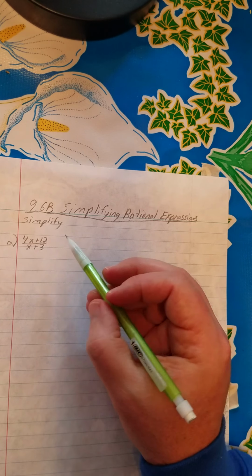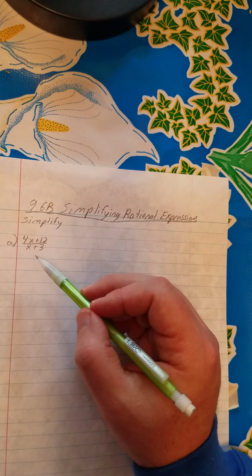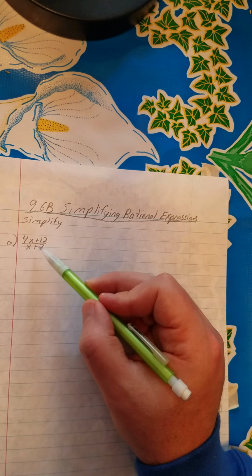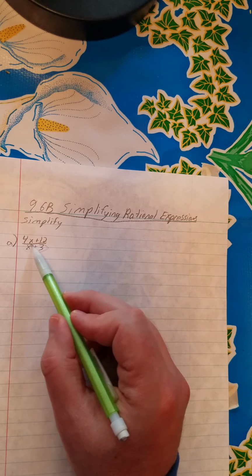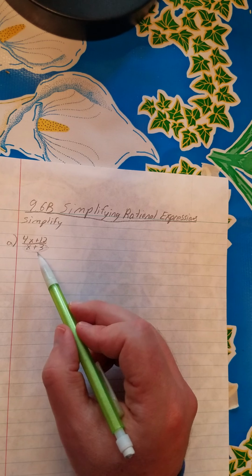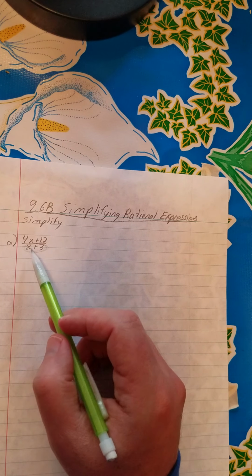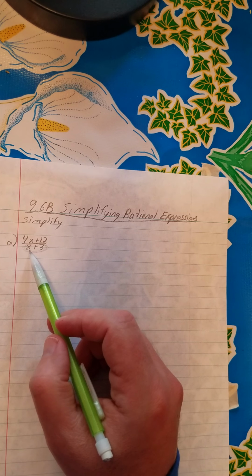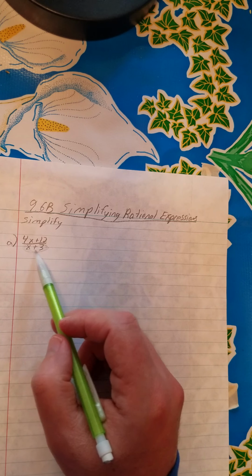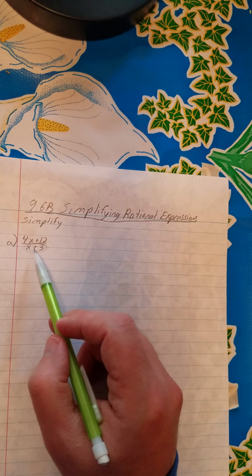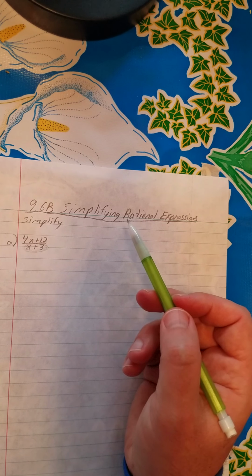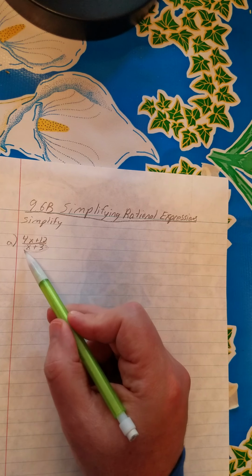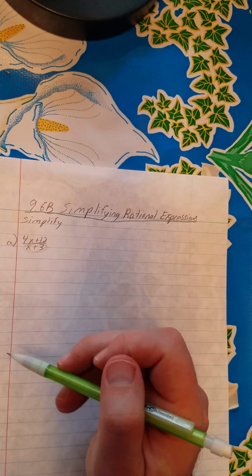So when they give you a fraction, I would say 95% of the time, if not 100% of the time in this class, something's going to cancel out. And they're giving you a big hint in one part of the fraction. You look at the less complicated part, the denominator, and you see there's just an x plus 3. There's a very good chance there's going to be an x plus 3 at the top. So they're almost giving you a hint on what's going to cancel.